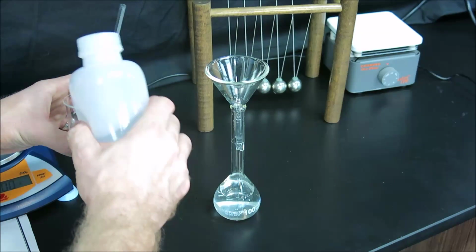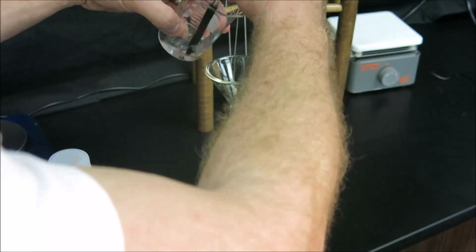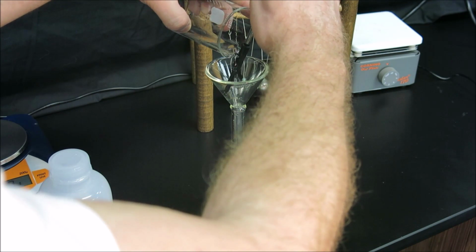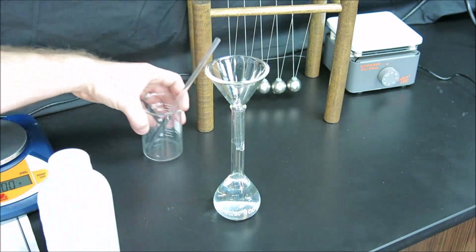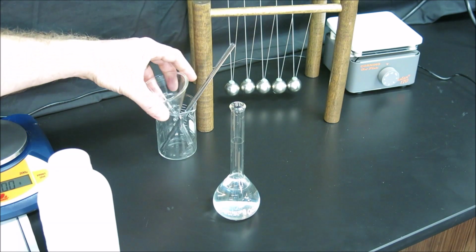One more rinse. It is important to watch the flask itself not to overfill, because if we pass the line in the flask, we have to restart the preparation of the solution. So 3 rinses. Our beaker and our stir rod are now considered clean. Our funnel is considered clean. We'll place those off to the side.